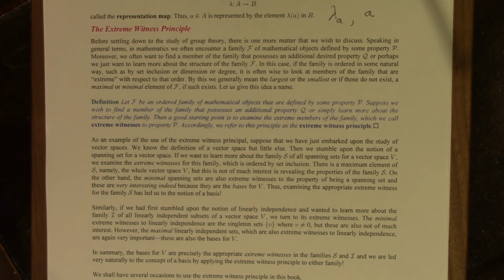But I wanted to rewrite the proof in a way that I thought would be the most insightful or motivational. And what I discovered was that while I can't necessarily motivate the entire proof, I can motivate pieces of the proof. And the pieces that I can motivate, the motivation is the extreme witness principle. It's used 3 times, if I recall correctly, in the proof.